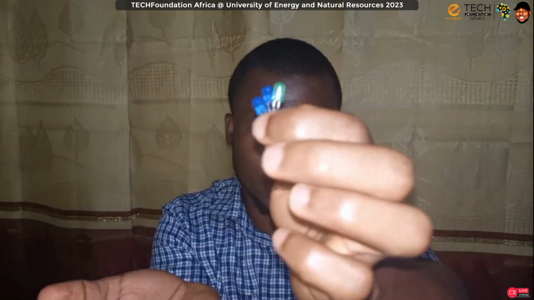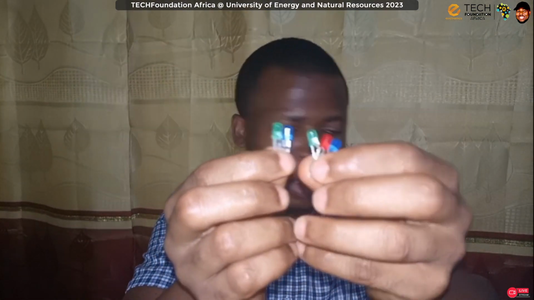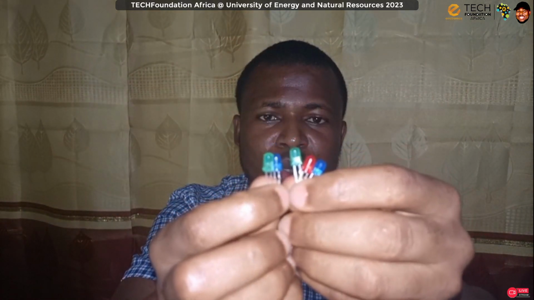All right, and we have used LEDs. Now these things here are all LEDs. They give light in circuits, and you can see that they come in different colors. In my hands I have red, green, blue. There are others, yellow and so on. They also come in different sizes. The ones that I'm using right now are 5 mm LEDs. You can also get 8 mm, 10 mm, 3 mm and other sizes.